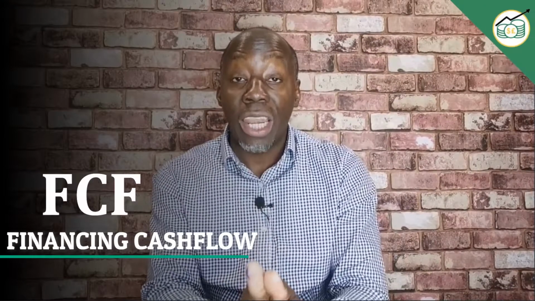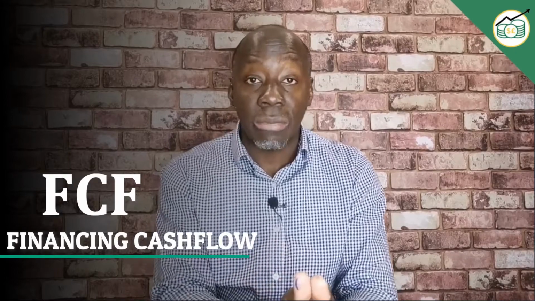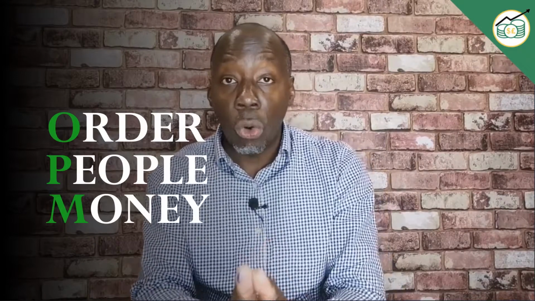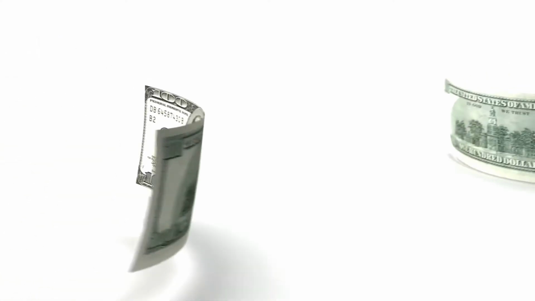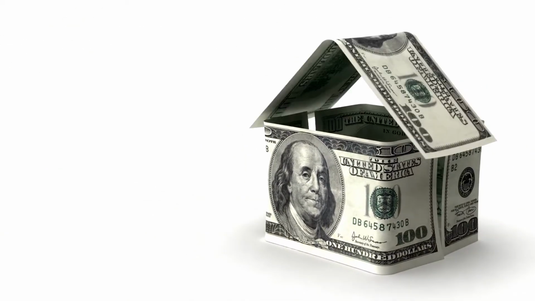And FCF I also like, because FCF is financing cash flow. Financing cash flow is where you can use other people's money, the OPM strategy. Effectively, you can borrow money and use that money to go and buy assets to give you income, which is investment income. So if you want to start investing and you haven't got money, you can leverage people's money. Those are the three cash flows I just explained: OCF, operating cash flow, FCF, financing cash flow, and ICF in the middle, which is investing cash flow.